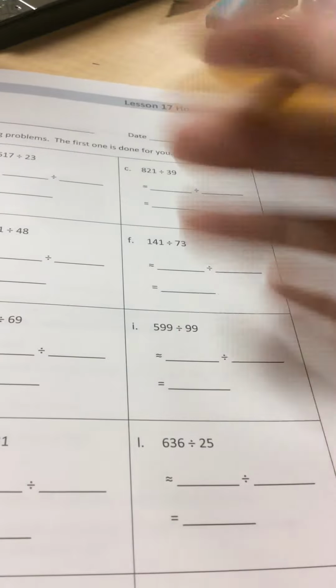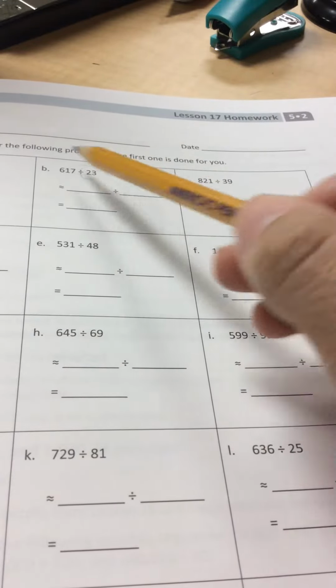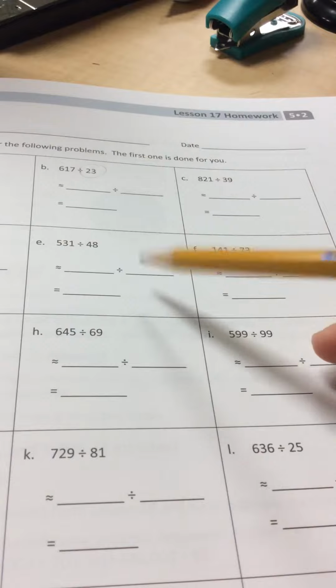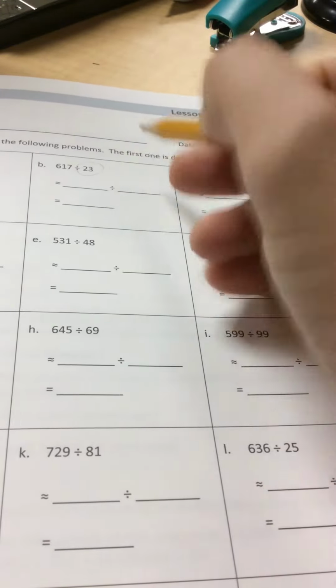So, for this one, it wants us to round first. We'll round our divisor first, and then we'll round our whole afterwards so that we can round it to something that makes sense for that to go into.